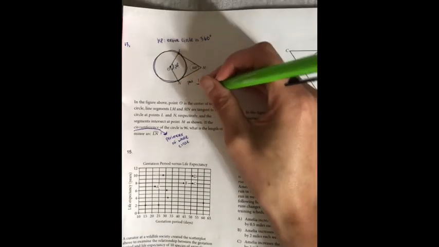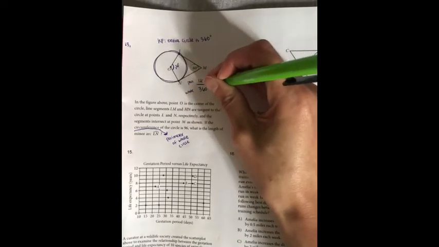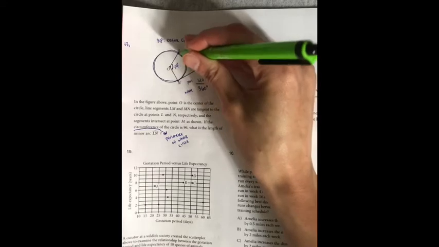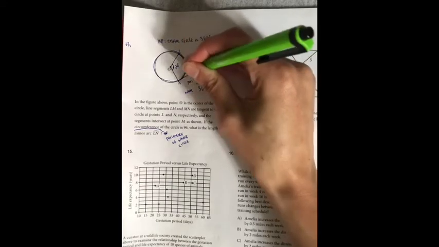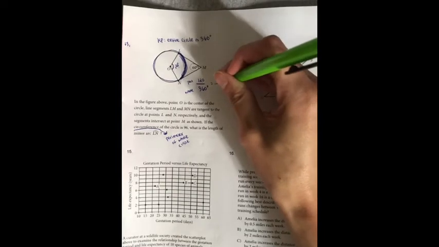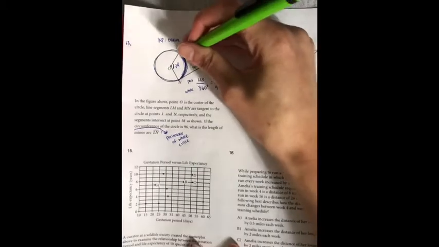I have 120 degrees out of my whole, which is 360 degrees. And I want to know, what is the part of this arc? So what is this arc that goes with 120 degrees? How much is that if the entire circle, the whole, is 96? Okay, so this is part of the whole circumference.